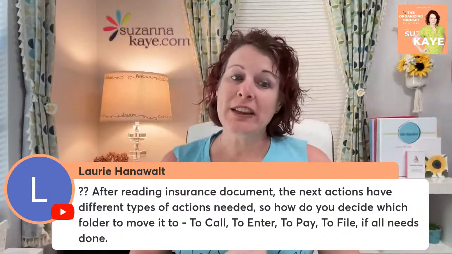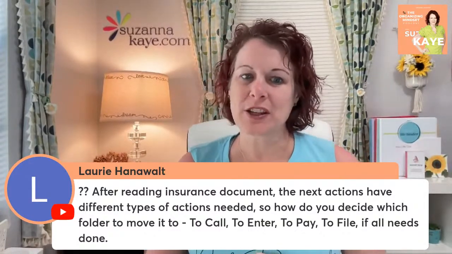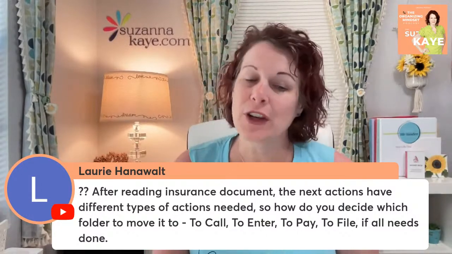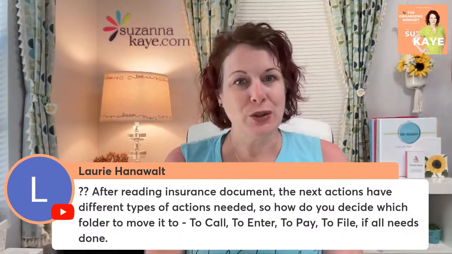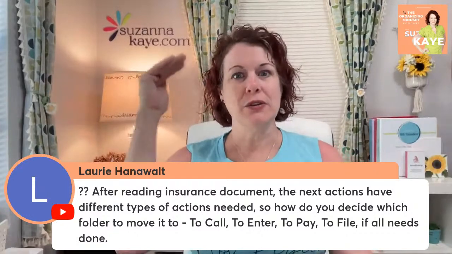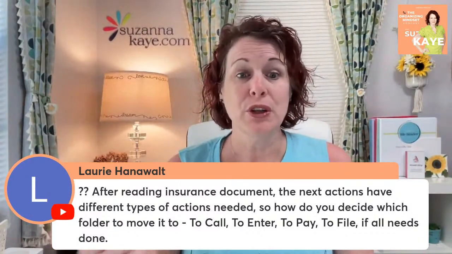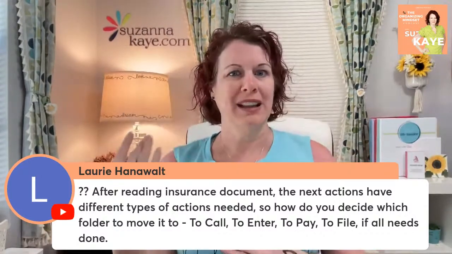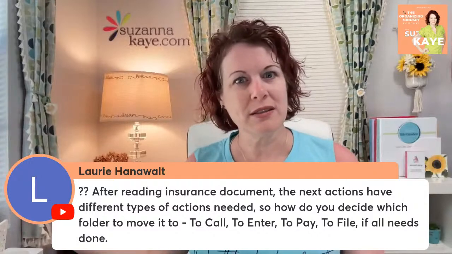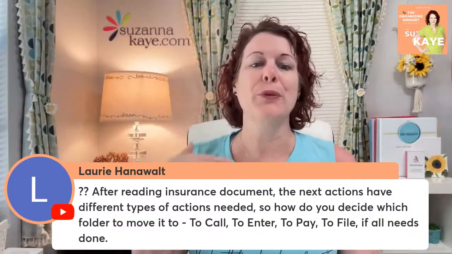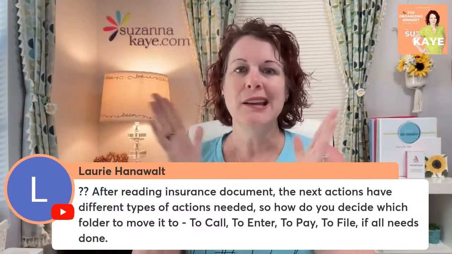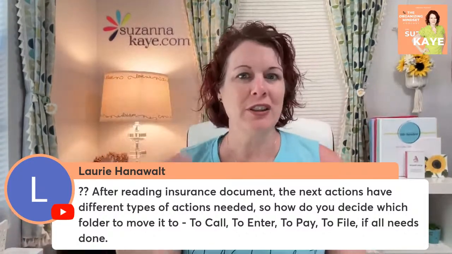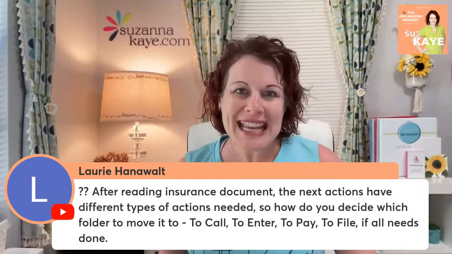So Lori says, after reading the insurance document, the next actions have different types of actions needed. So how do you decide which folder to move it to: call, enter, pay, file, if it all needs to be done? So what I would do at that point is, what is the next most important action that you would do? You would probably either call or pay. Sounds like those are probably the next logical ones in the sequence. So I would probably put it in my to-do folder, because to call and to pay, I don't have a folder for those. They're all in the to-do. So if I put it in the to-do folder, then I can both call it and pay it while it's in that folder.